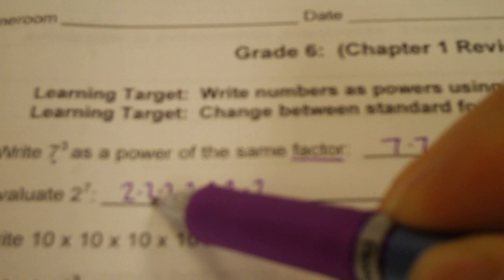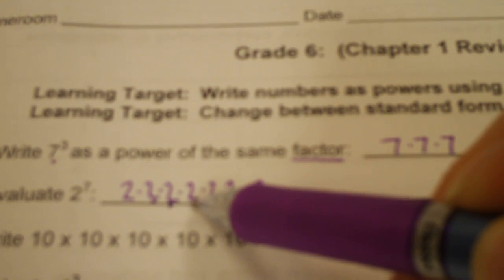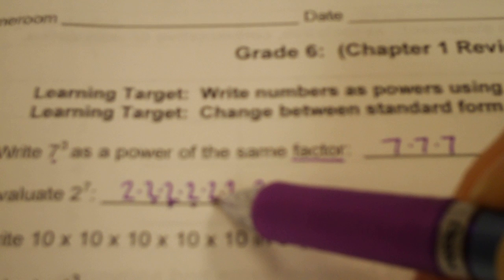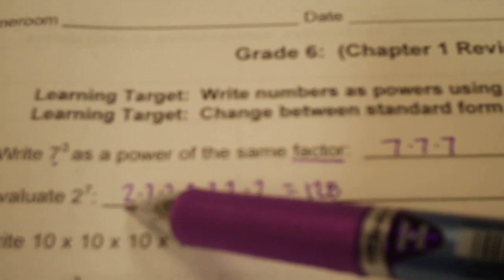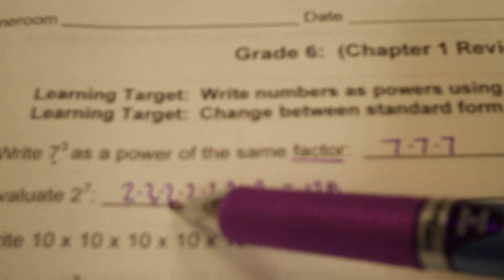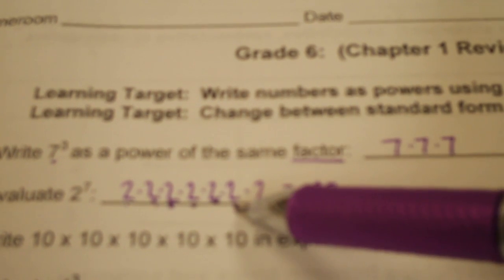2 times 2 is 4. 4 times 2 is 8. 8 times 2 is 16. 16 times 2 is 32. 32 times 2 is 64. And 64 times 2 is 128. Let me just make sure I did that as many times as I should have. 2 times 2 is 4. Times 2 is 8. Times 2 is 16. Times 2 is 32. Times 2 is 64. Times 2 is 128.